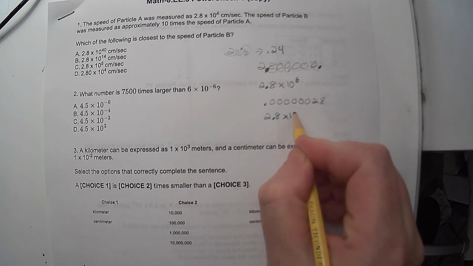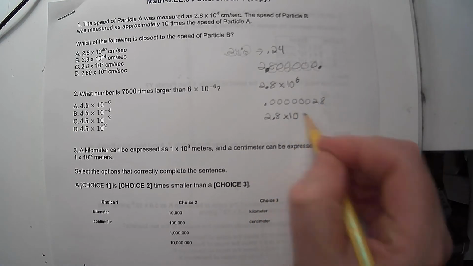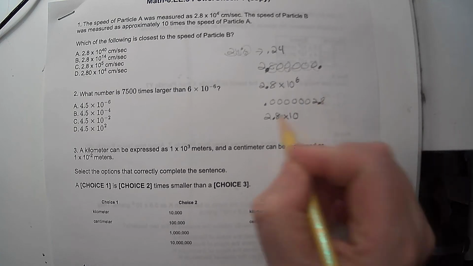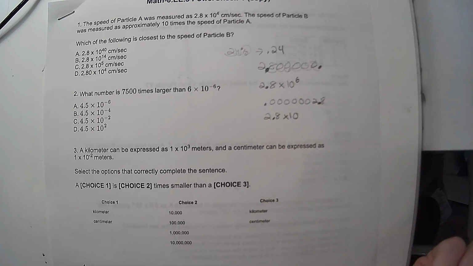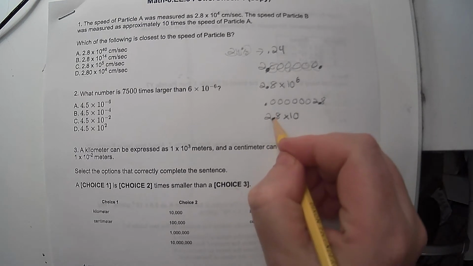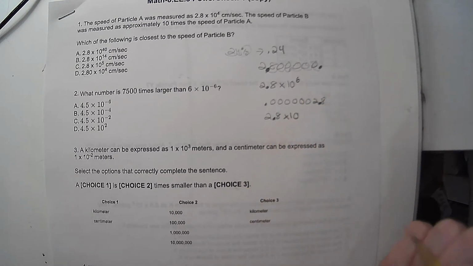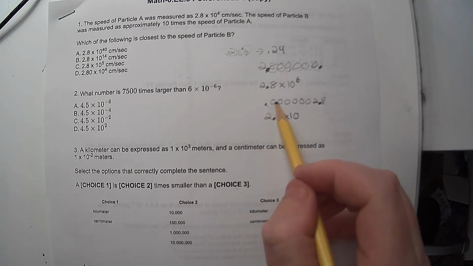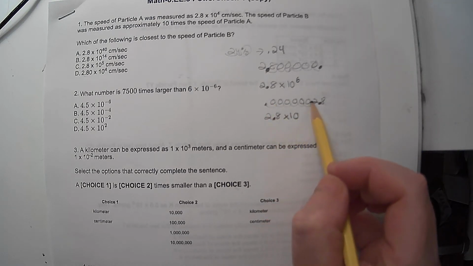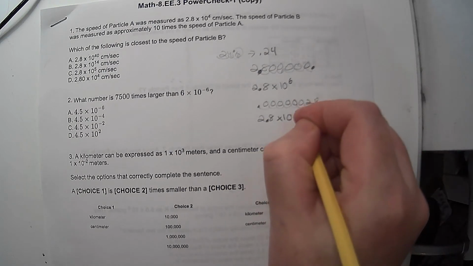It's always going to be times 10, but now I need to figure out how many spots I have to move it to the right to get to that location. Alright? So again, all I do is mark it down here, and then once you get it marked here, you can transfer it back up and mark it in your actual problem. So 1, 2, 3, 4, 5, 6, and 7. So this would be a 7.